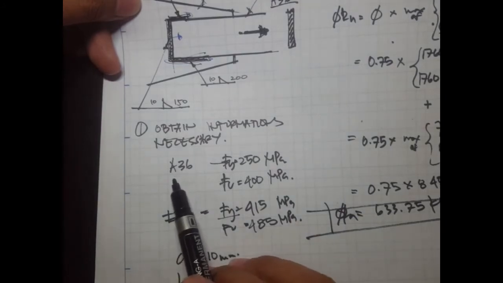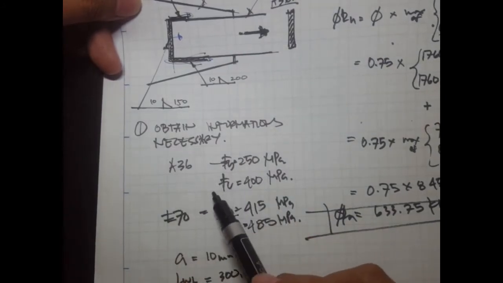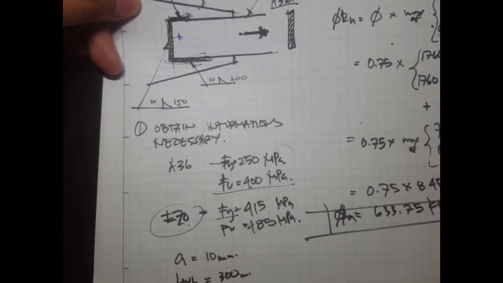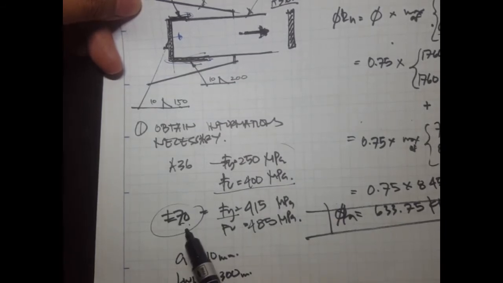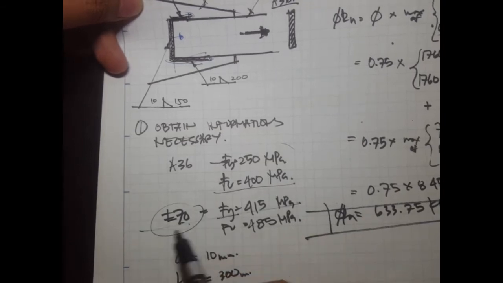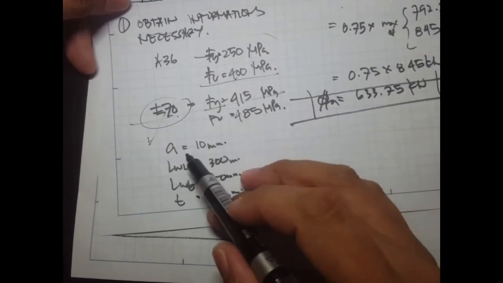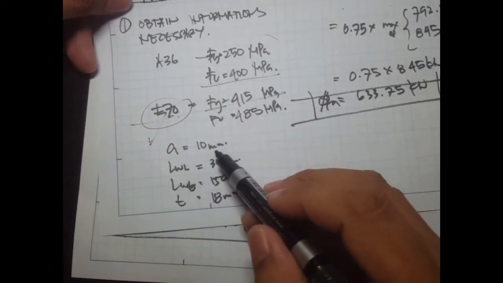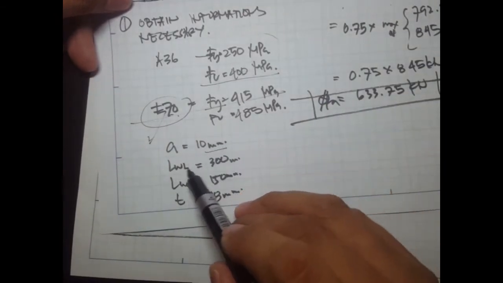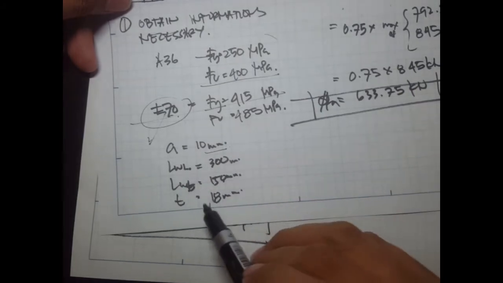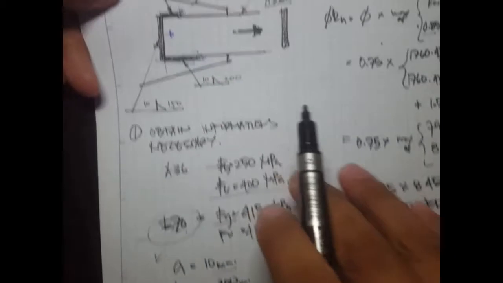For example, the A36 yield strength and ultimate strength, and the yield strength of the electrode. So this can be obtained from the table. And we just write here our weld size, that's 9 mm, the longitudinal weld length, the transverse weld length, and the thickness, although you can actually obtain it here.